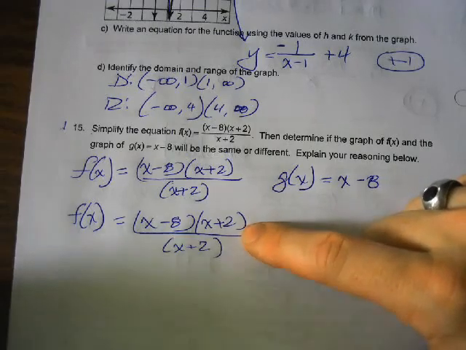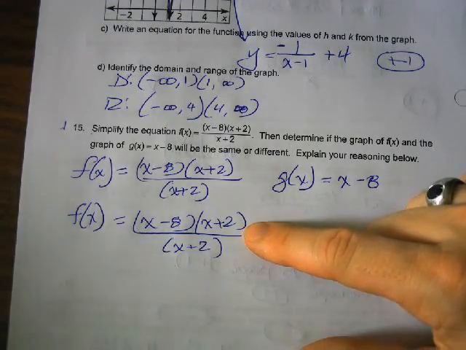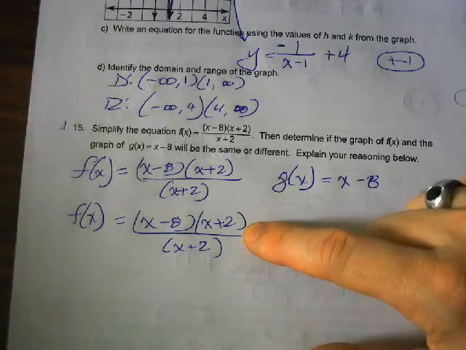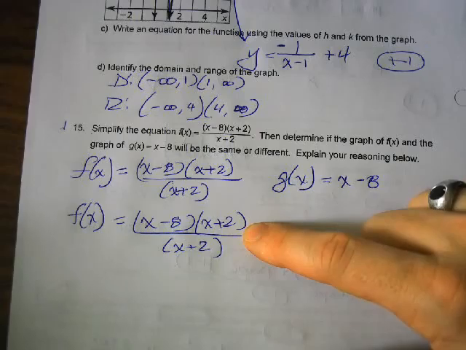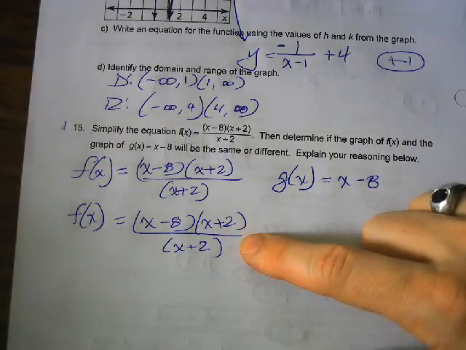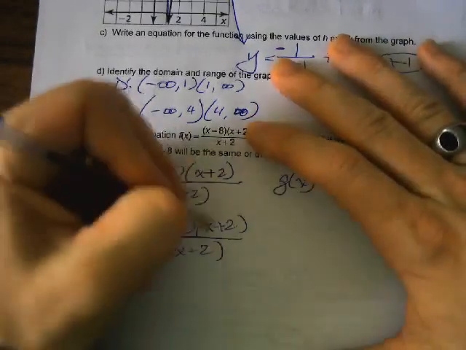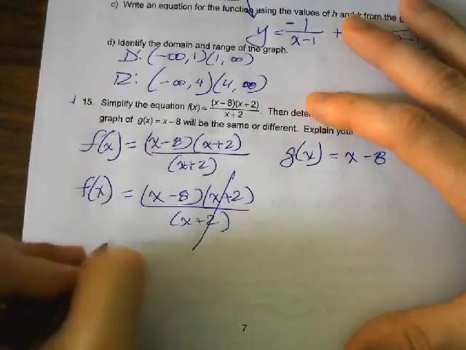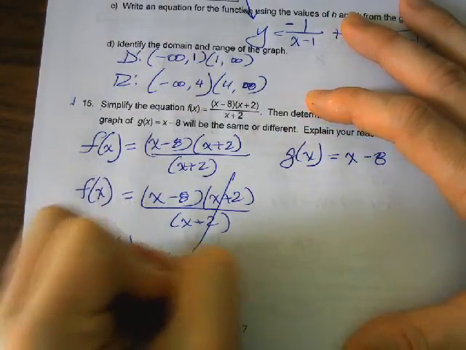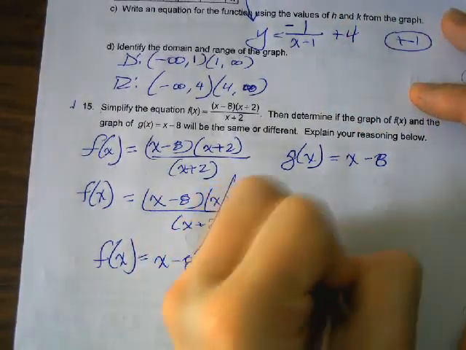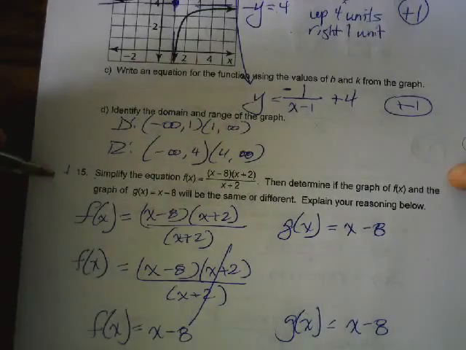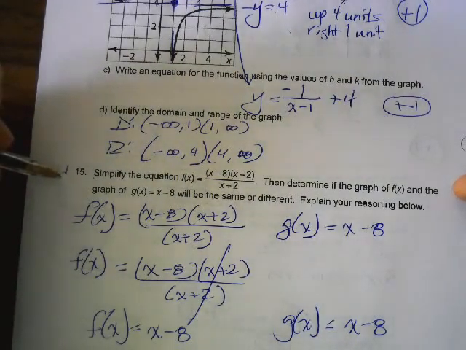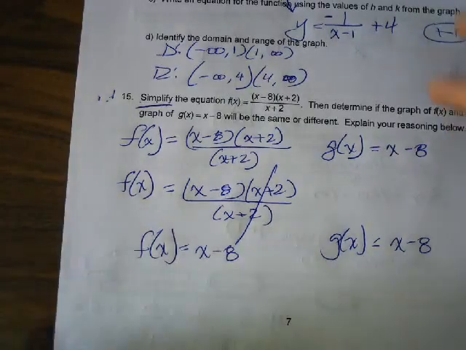What you can do, though, what is 3 divided by 3, Carol? What's 3 divided by 3? 1. What's 2 divided by 2? 1. What's x divided by x? 1. So what's x plus 2 divided by x plus 2? 1. So that's what we're going to do. We're going to cancel. And now your equation, f of x, is equal to x minus 8. Does that match your g of x equation? It sure does. So that answers this part of the question. It says simplify the equation, and you simplified them down to where they equal each other.